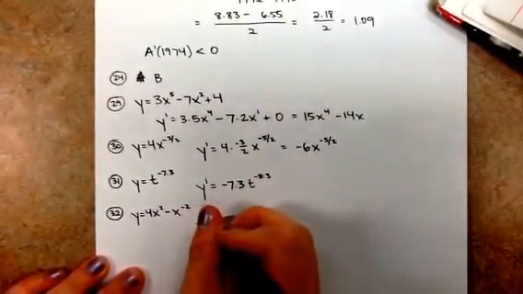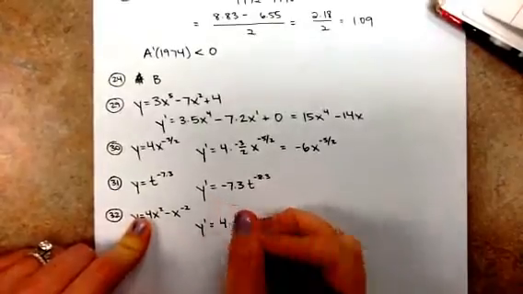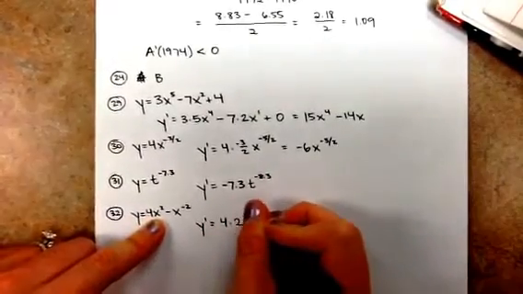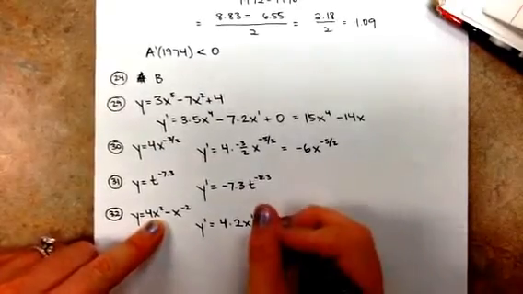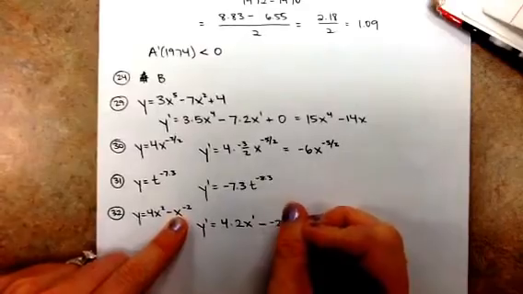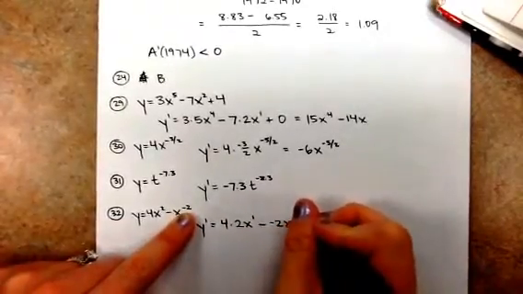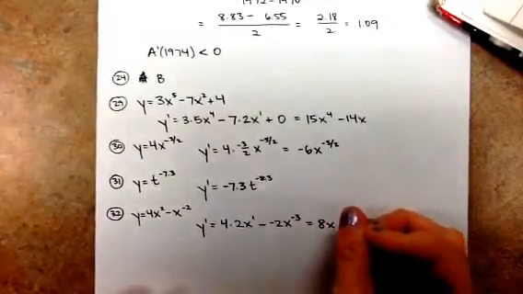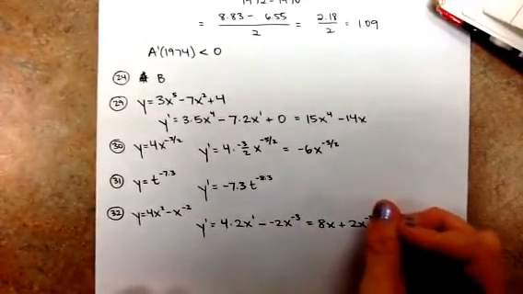Okay, y prime for this one: the constant multiple rule says the 4 stays right there while I take the derivative. 2 comes out front as a coefficient, and I subtract 1 to get my new power. Minus, okay here, negative 2 comes out front as my coefficient, and I subtract 1 to get my new power. Clean this up, we get 8x plus 2x to the negative 3rd.